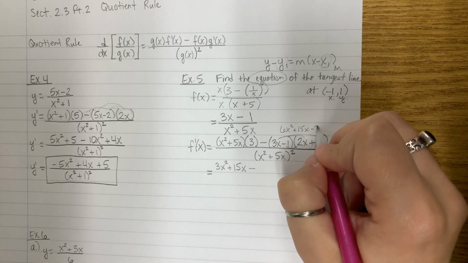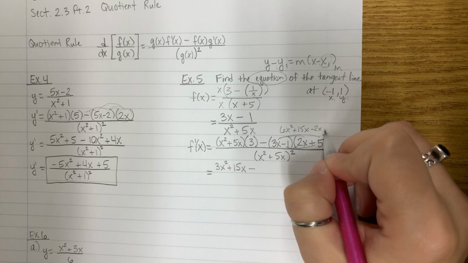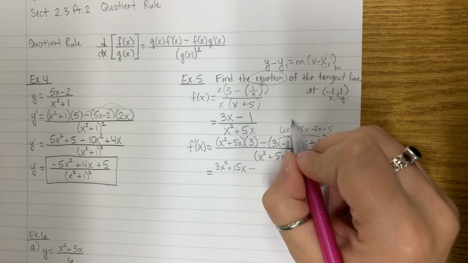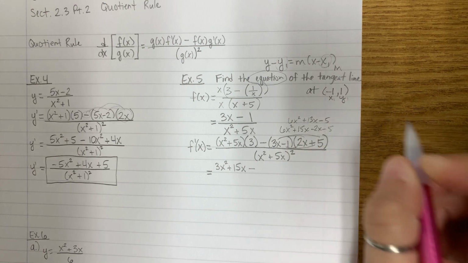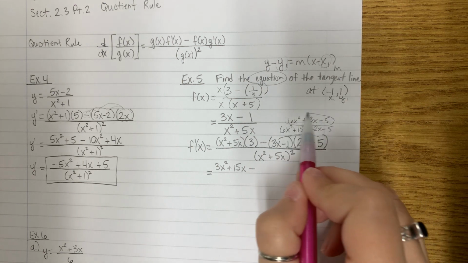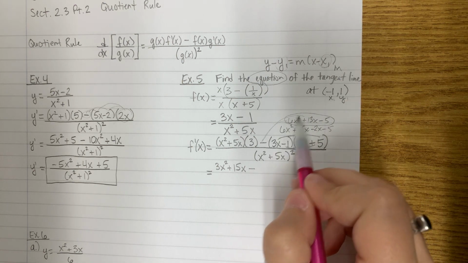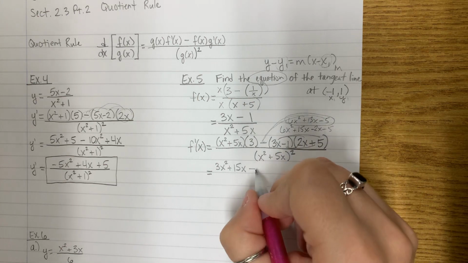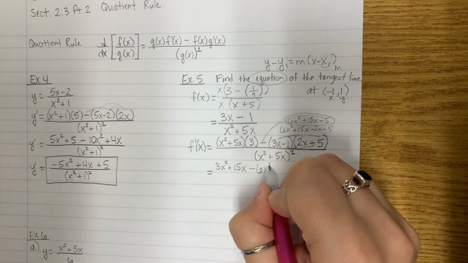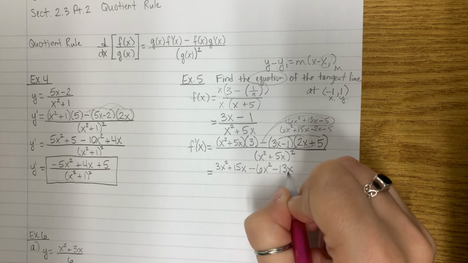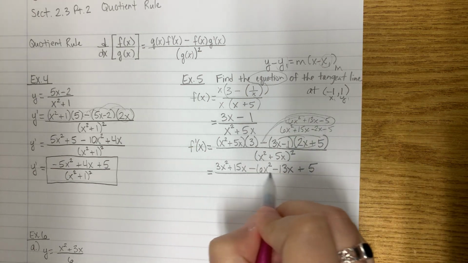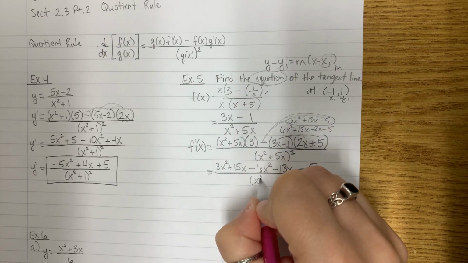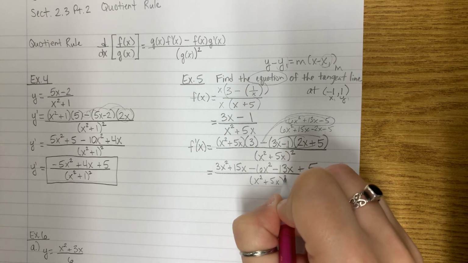This would be minus 2x, and then this would be minus 5. So really I have 6x squared plus 13x minus 5. That's what all of this is. Now I'm going to distribute that minus sign. So that's going to give me a minus 6x squared minus 13x plus 5, all over x squared plus 5x, squared.